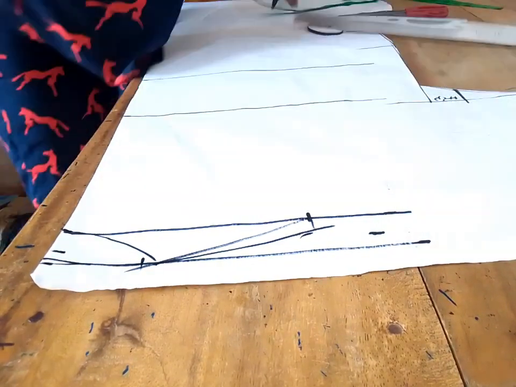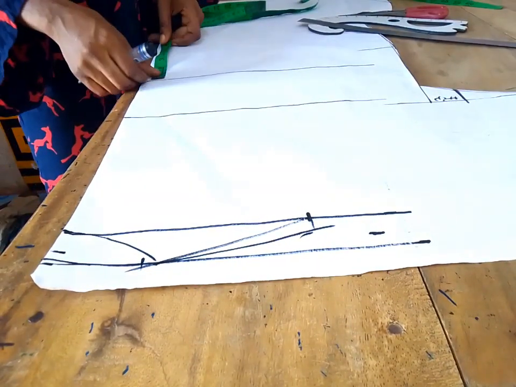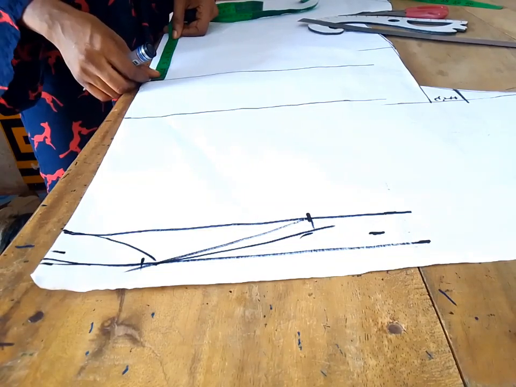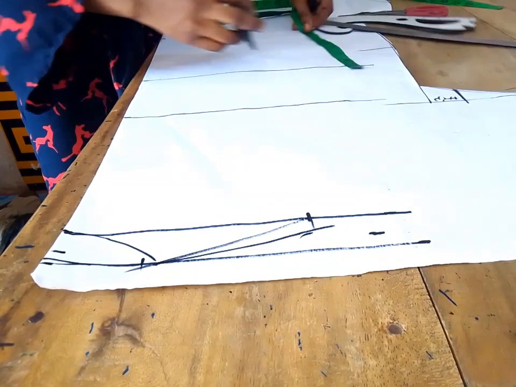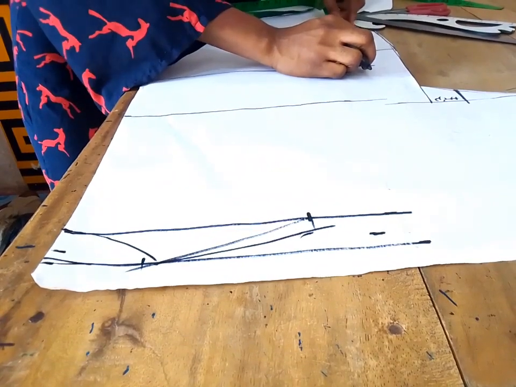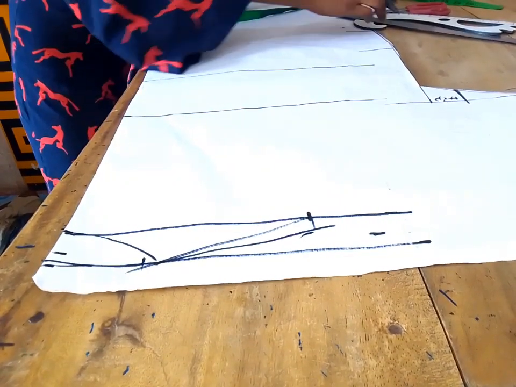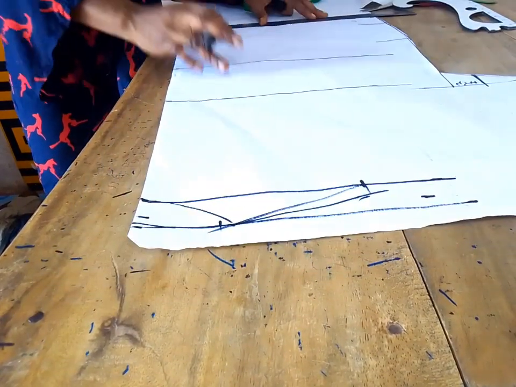That's what we call nipped waist in pattern drafting. From there I went ahead to measure my bust point, and then connect the lines. So from there I went ahead to measure 8 inches.